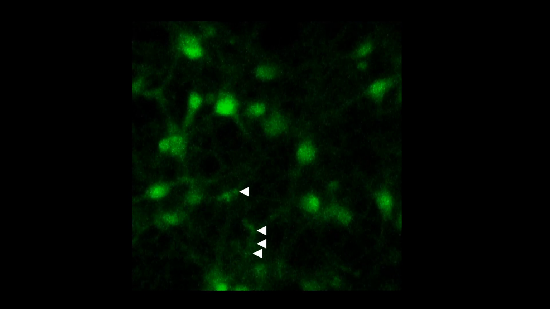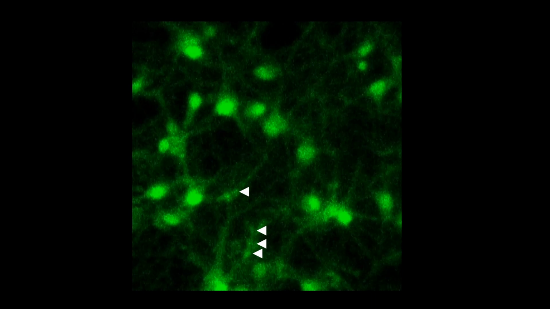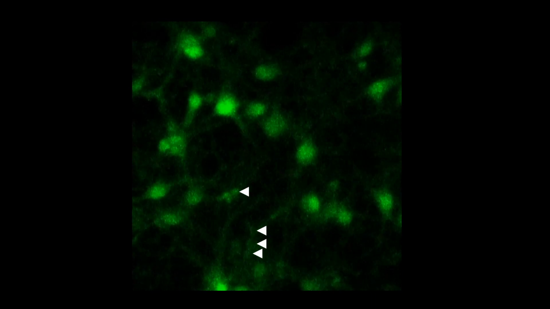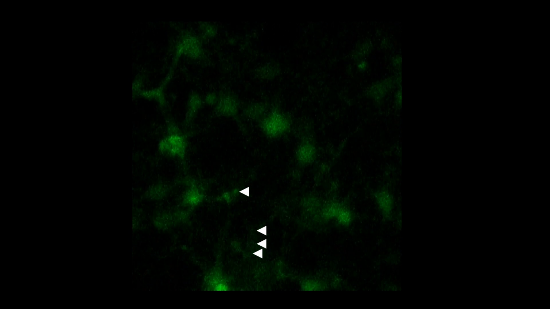When the neurons are stimulated, you can see fluctuations in the brightness of the dye as the calcium enters the synapses to trigger neurotransmitter release. I've labelled some of the synapses with white arrowheads to help you identify them. As you can see, there's a lot of information here with the connected neurons behaving like a network.